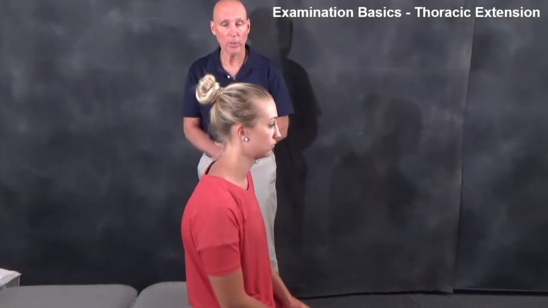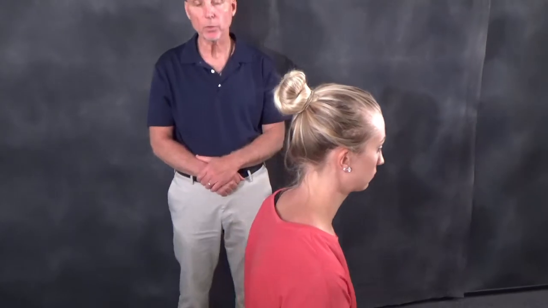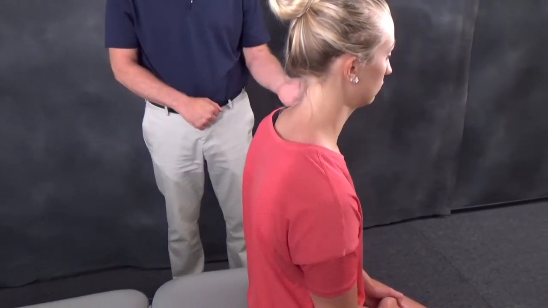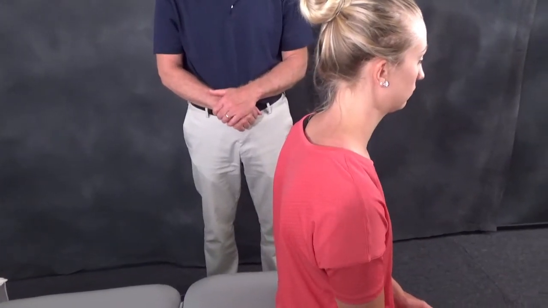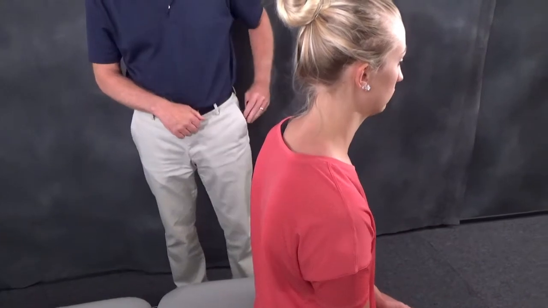This video clip will relate to some of the examination basics relative to examining active and passive thoracic extension. Patients coming to us with poor posture and excessive kyphosis is one of the biggest things that we see in clinical practice. So it's nice to be able to quantify that and test this with both active and passive movement.